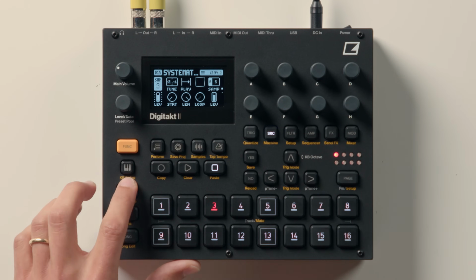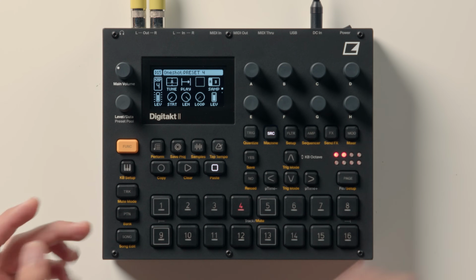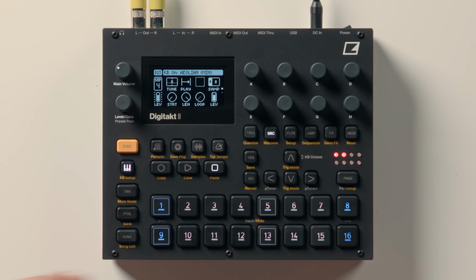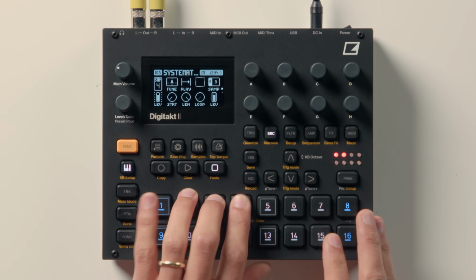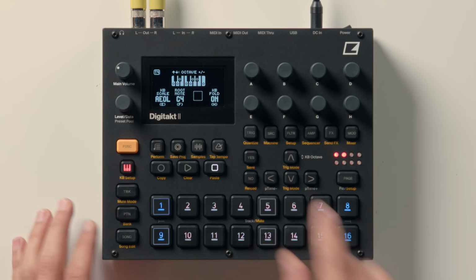Now, a big update from Digitakt to Digitakt II is that it's now stereo through and through. So on track 4, I have a flute sample, and I'm going to just go into keyboard mode and play this back. And with Digitakt II, we have a total of 10 octaves that I can push this sample and play it either chromatically or within a given scale. I can select what scale I want here.